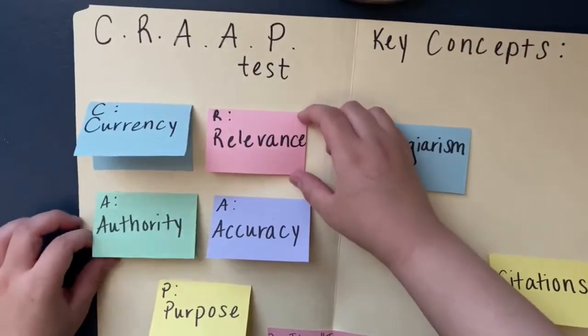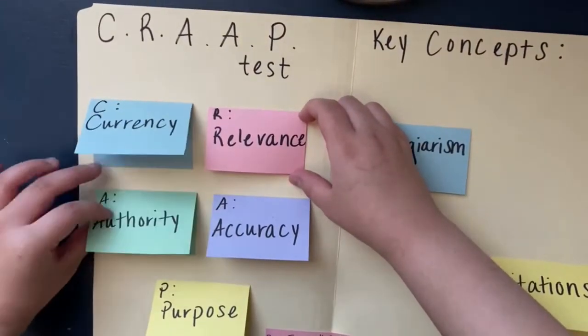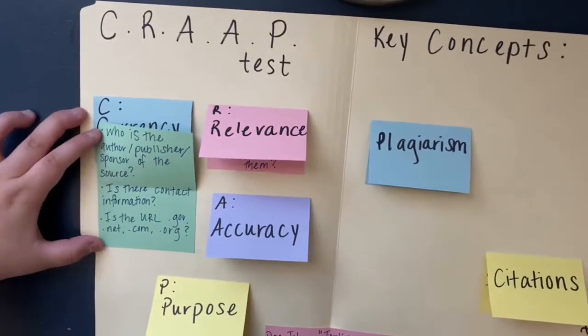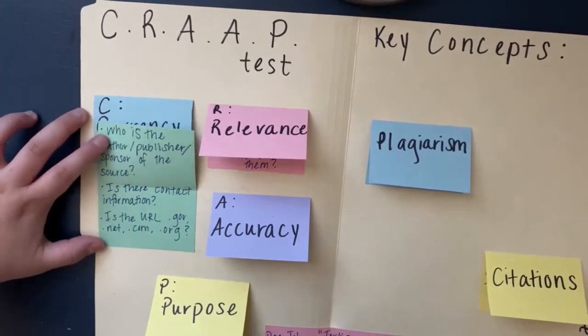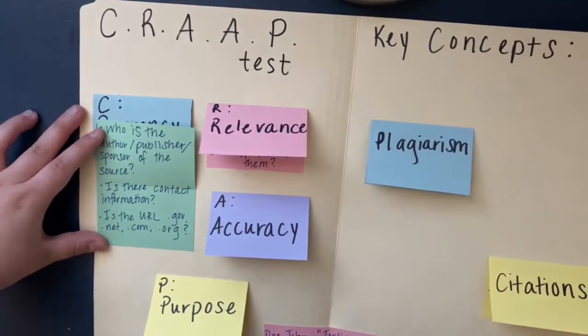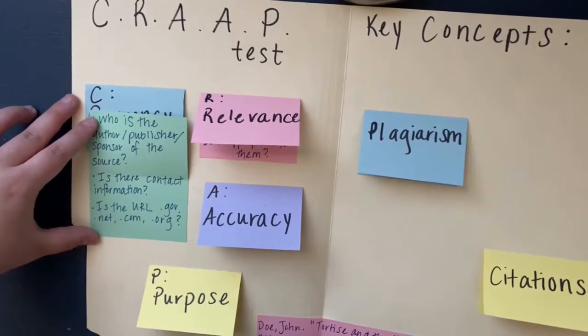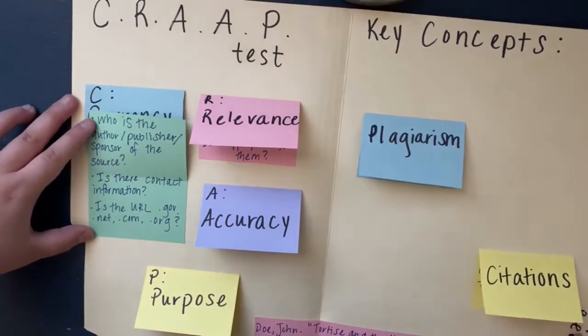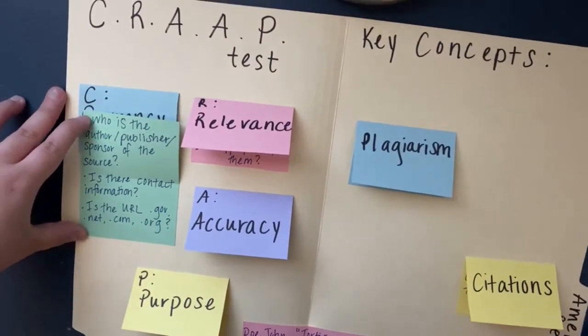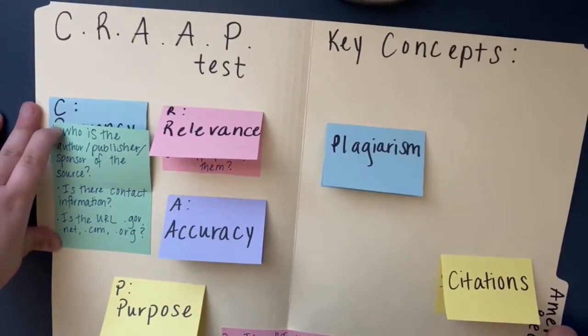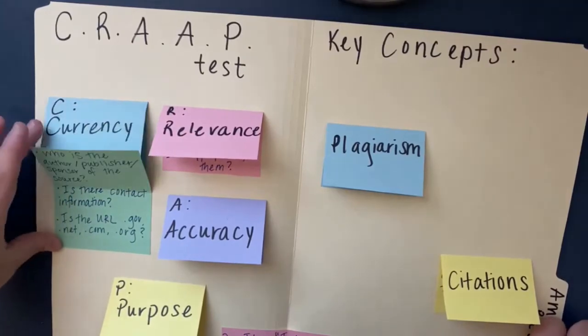And next we're gonna go to the A. So A is for authority. And when questioning authority, we wanna ask, who is the author, publisher, or sponsor of the source? Is there contact information for the author? Is the URL .gov, .net, .com, or .org? So if the URL is .gov, for example, you would know that this is a government article, written by the government, and so that could mean that it is pretty accurate and official.